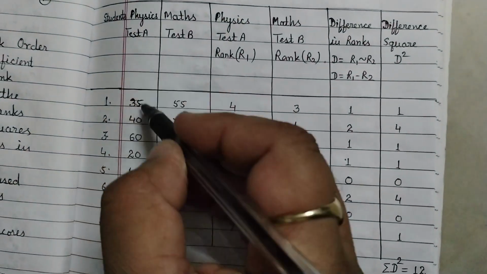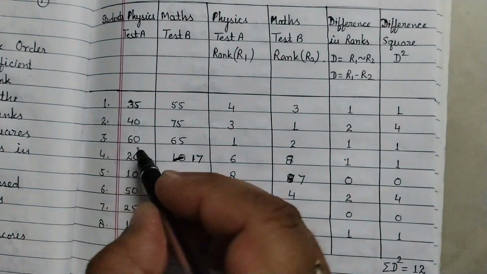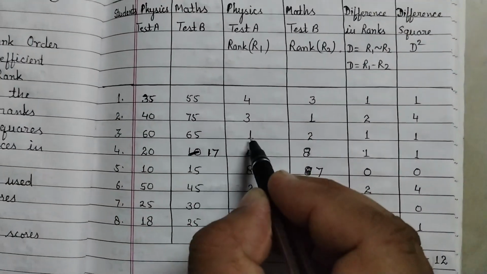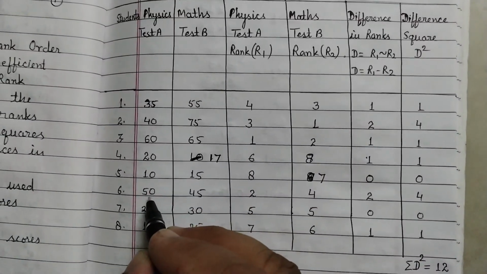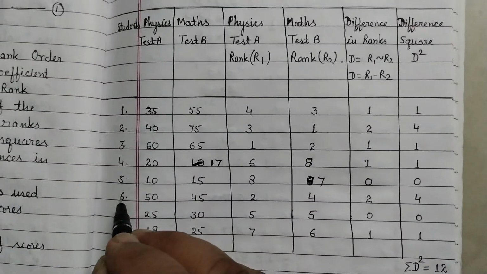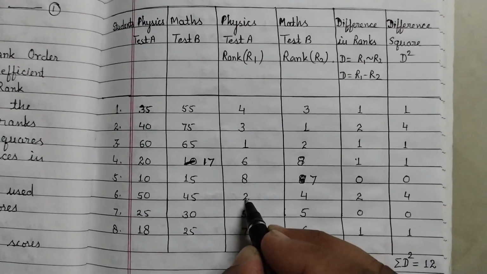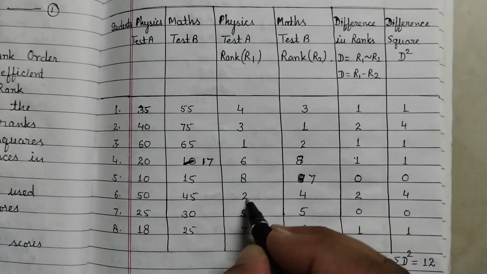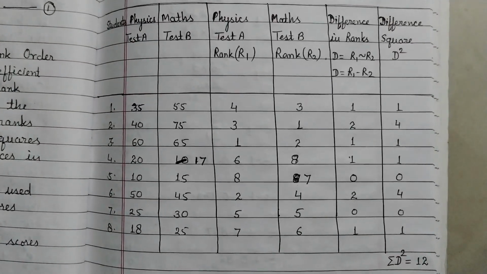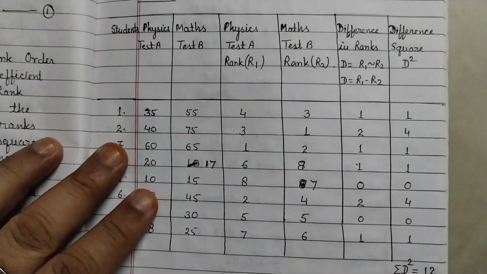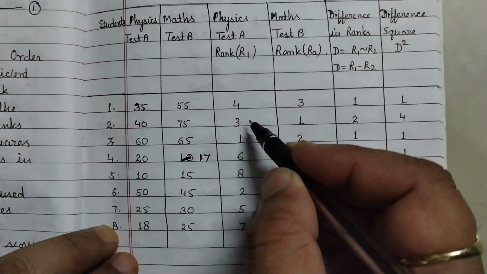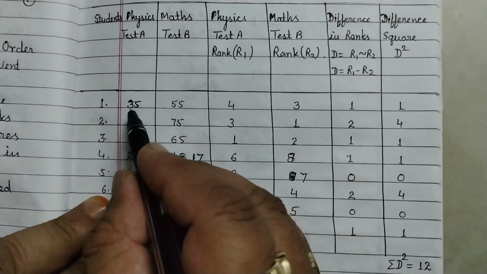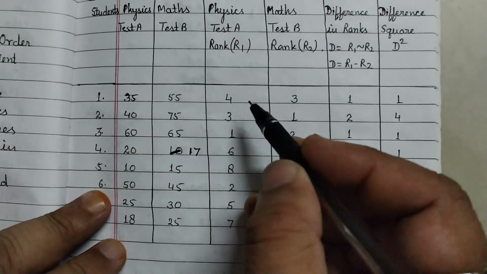In this physics test, the student number 3 has scored the highest marks, so I have put rank 1. Now the second highest score is 50, which the sixth student has scored, so put rank 2. Third rank holder is student number 2 who scored 40 marks, so put rank 3. Thereafter 35 marks, rank 4.